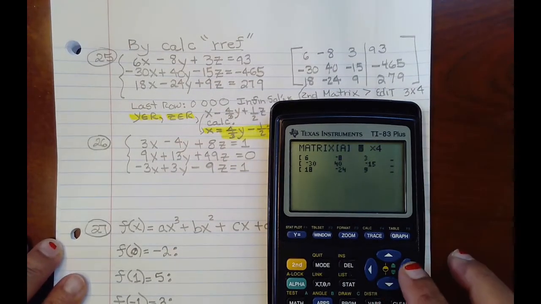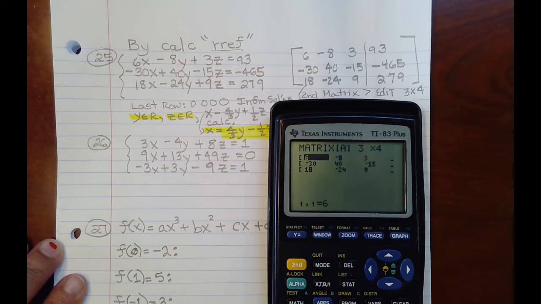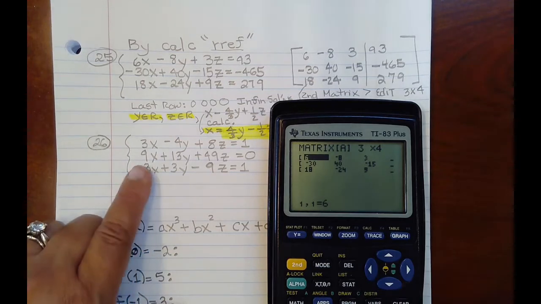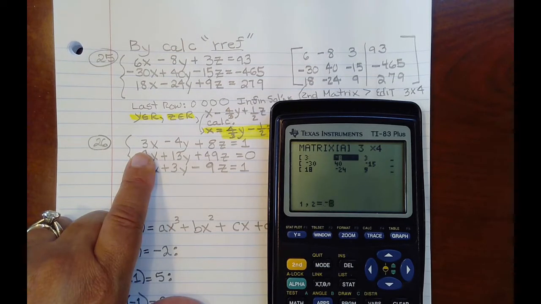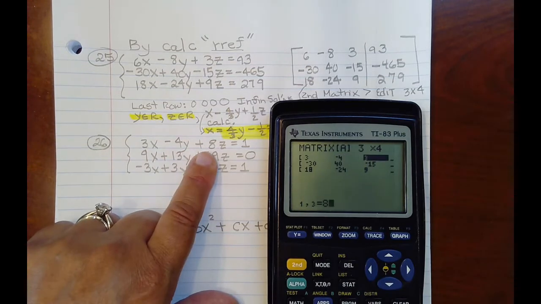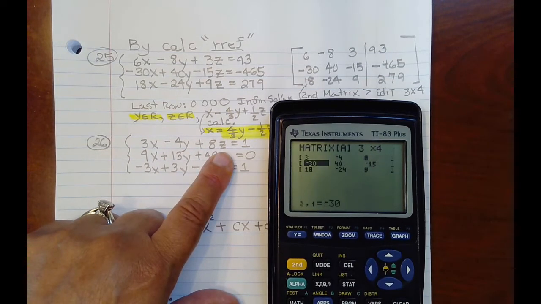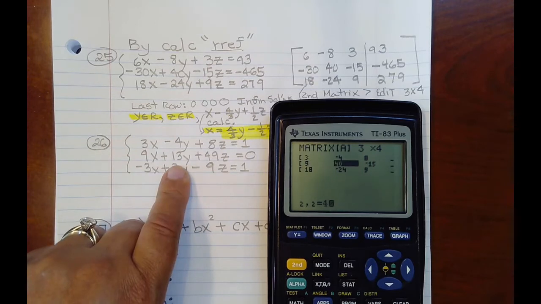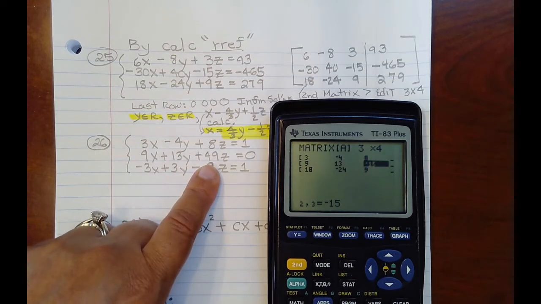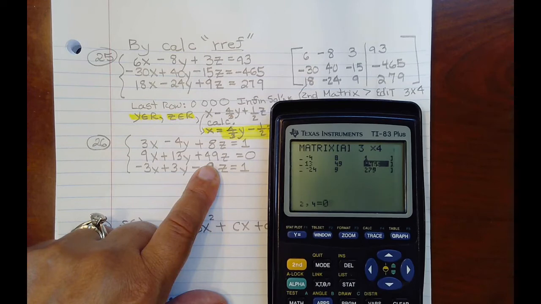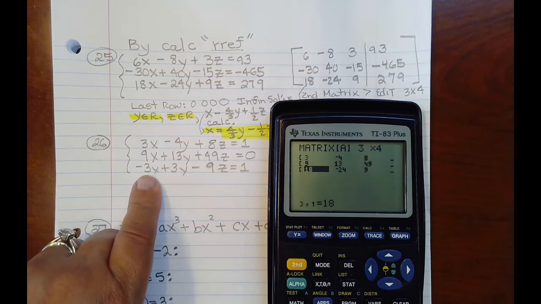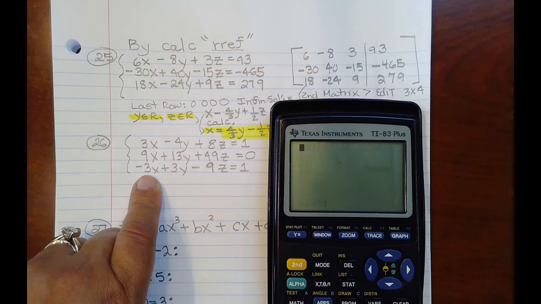So you already know the size, so move over, jump down into the matrix, start filling in the numbers. 3, enter, negative 4, enter, 8, enter, 1, enter. Second row, 9, enter, 13, enter, 49, enter, and 0, enter. Okay, last row, negative 3 for x, 3 for y, negative 9 for z, and 1 for the constant. Quit out of there.